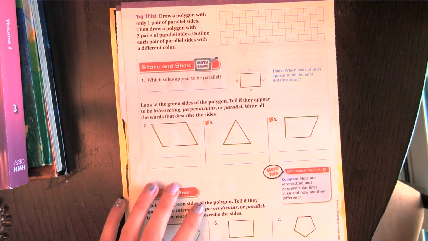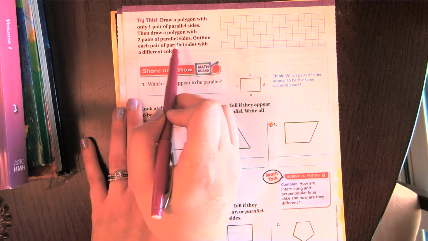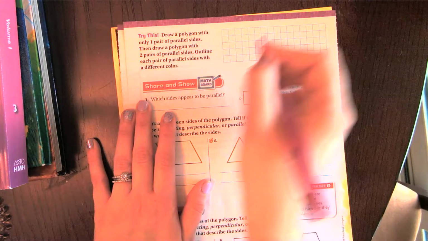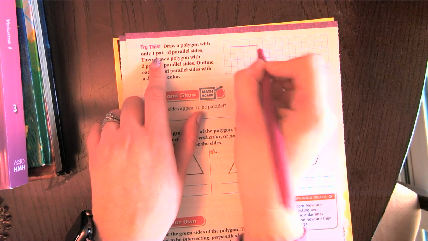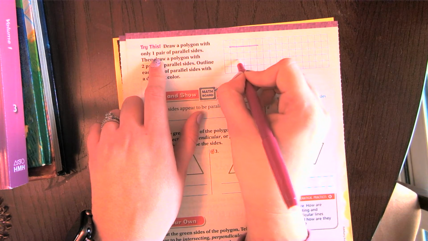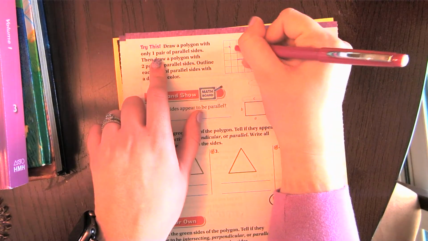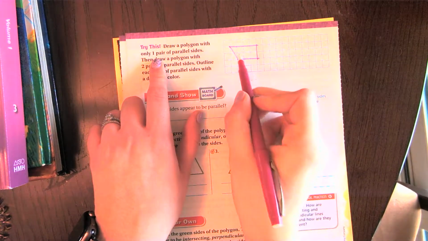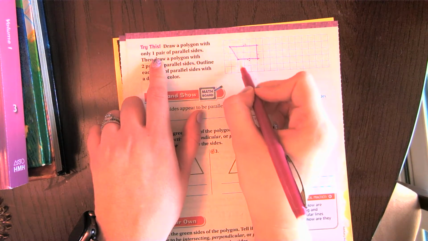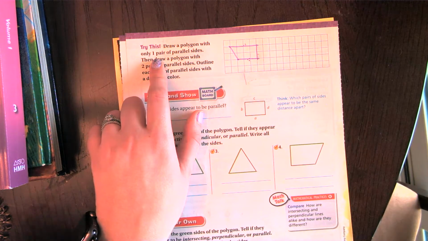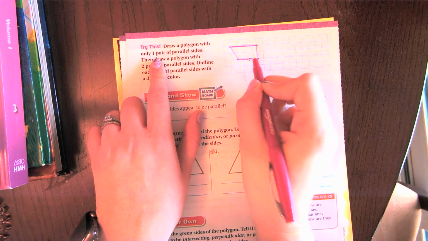Draw a polygon with only 1 pair of parallel sides. Then draw a polygon with 2 pairs of parallel sides. So we need to draw one that has 1 pair of parallel sides. So I'm going to draw my parallel sides first. Right here. They're parallel with each other. And then I'm going to connect the 2. These 2 sides are parallel. These 2 are not, because if this kept going, those 2 lines would run into each other. These 2 sides are parallel, not those 2.